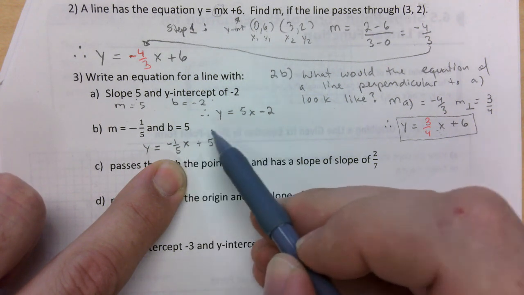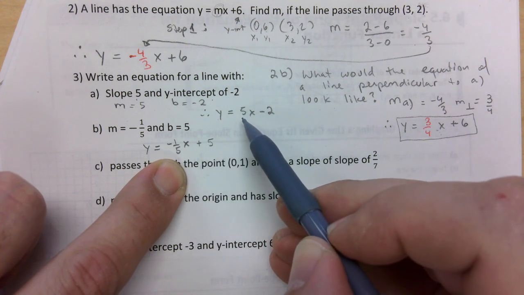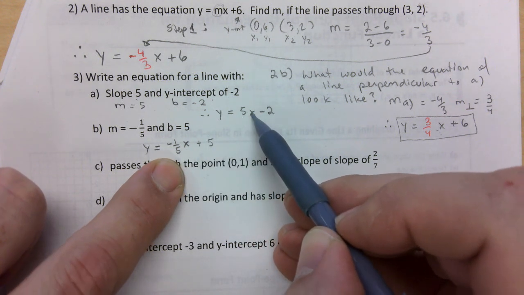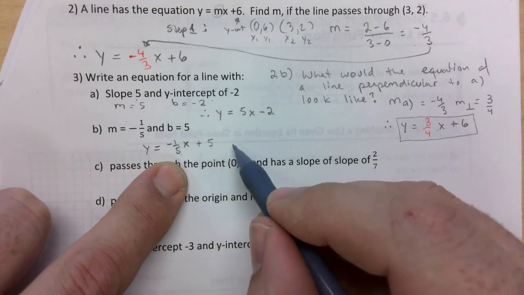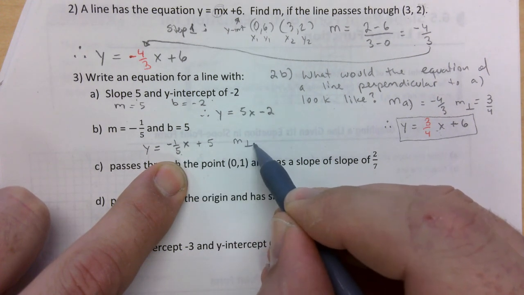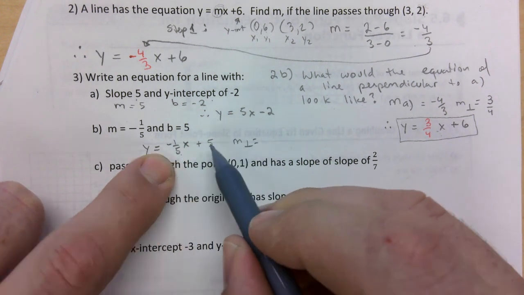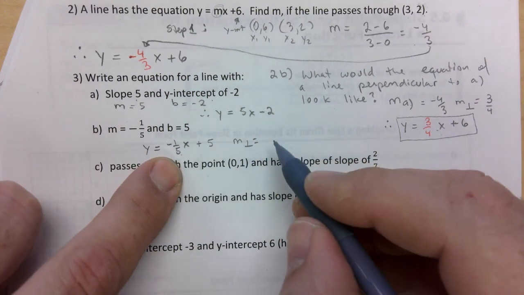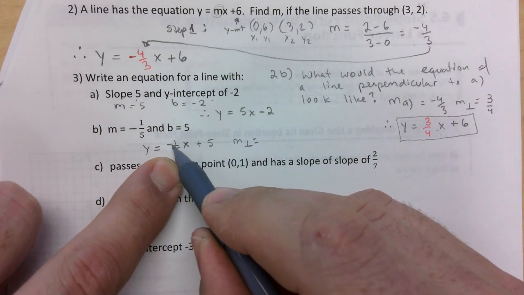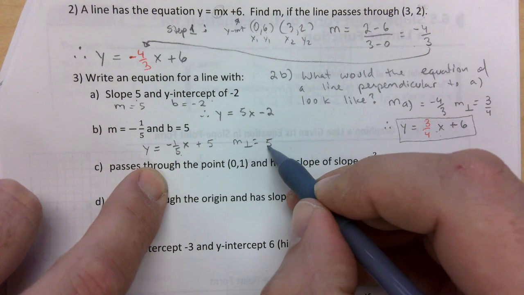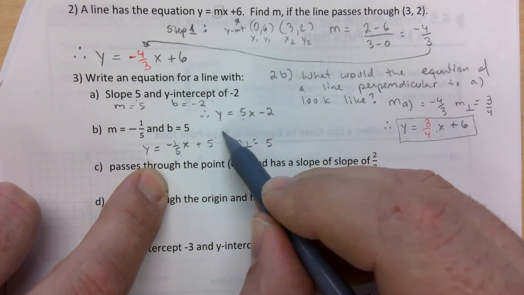Are these negative reciprocals? Yes, right? You see it? If you were to take a slope that is perpendicular to this particular equation, you would have to change the sign of that slope and flip it. You get 5. So these two are perpendicular, right?